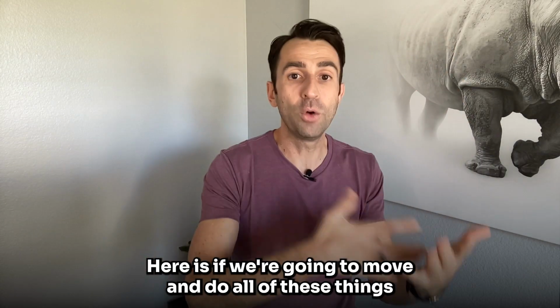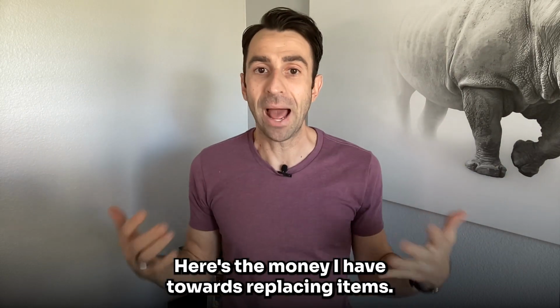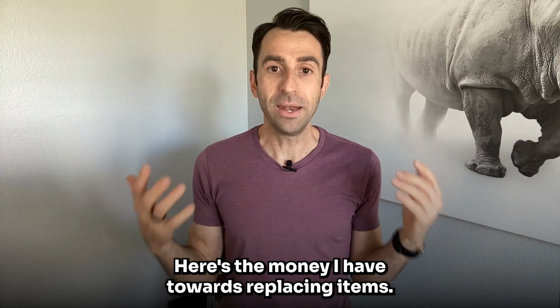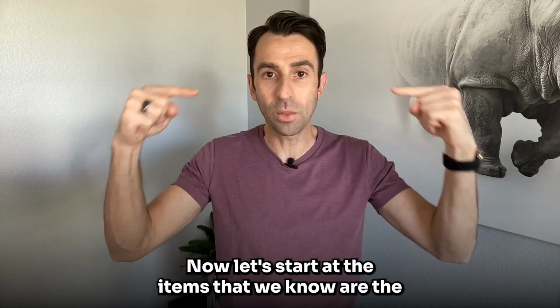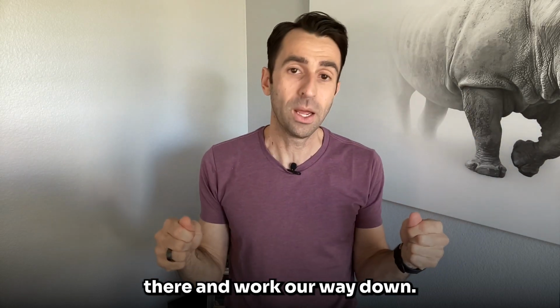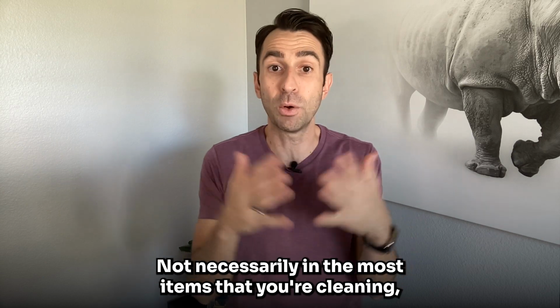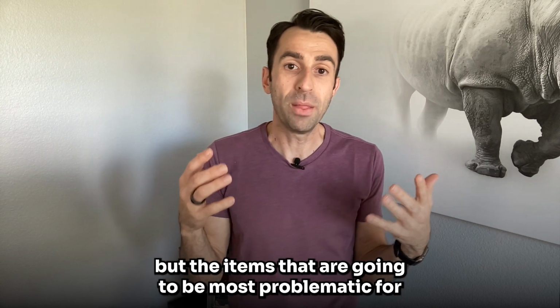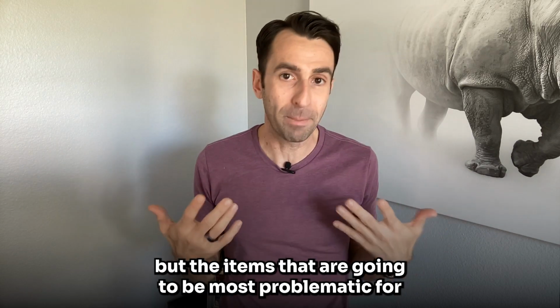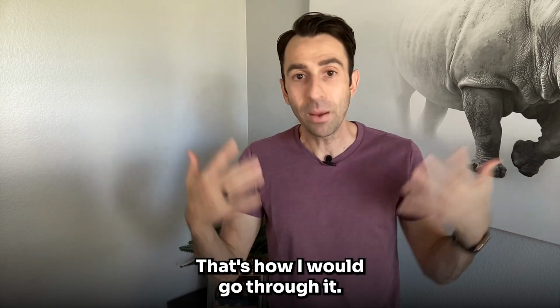Here is, if we're going to move and do all of these things and remediate and clean, the money I have towards replacing items. And now let's start at the items that we know are the hardest to clean, and let's start applying those dollars there and work our way down. If you do it that way, you're getting the biggest bang for your buck, not necessarily in the most items that you're cleaning, but the items that are going to be most problematic for you when you come back in the house, those are the ones that you're targeting and getting rid of. That's how I would go through it.